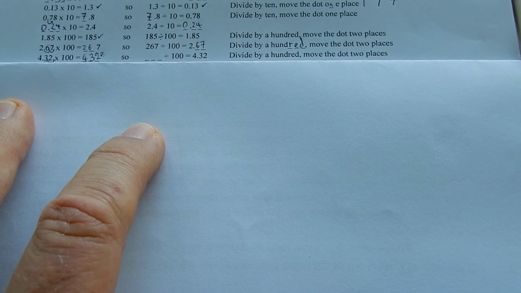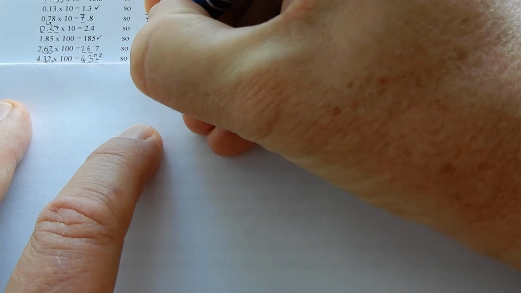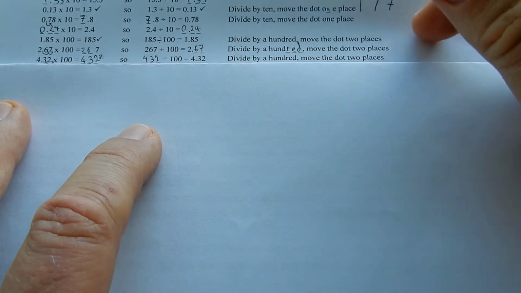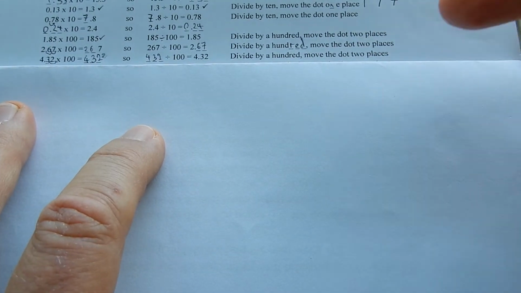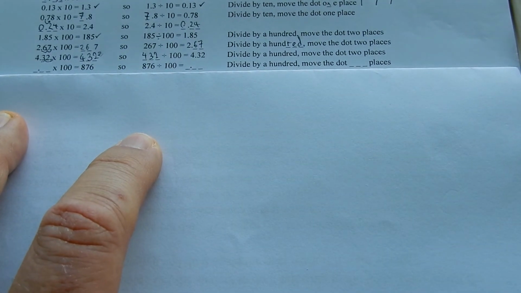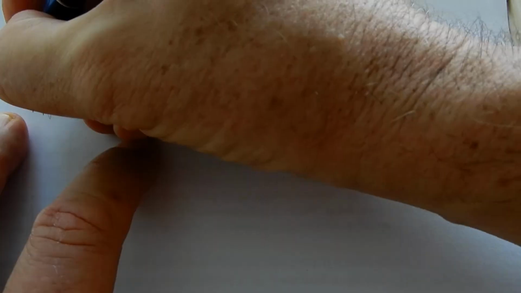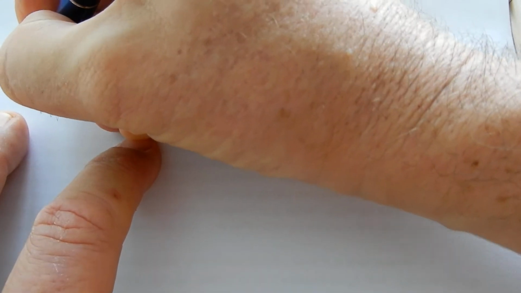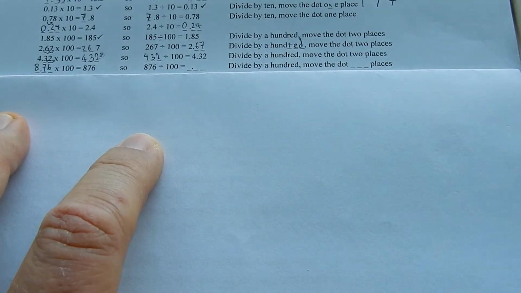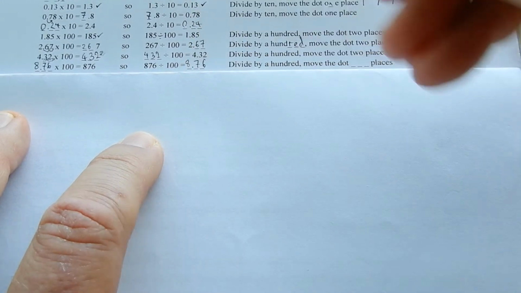Something divided by 100 is 4.32. 432 divided by 100 is 4.32. Divide by 100, move the dot 2 places. Something times 100 is 876. 8.76 times 100 is 876. 876 divided by 100 gives you back the 8.76.